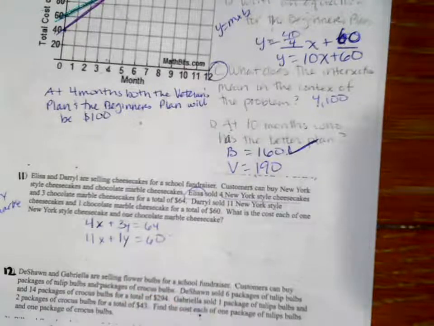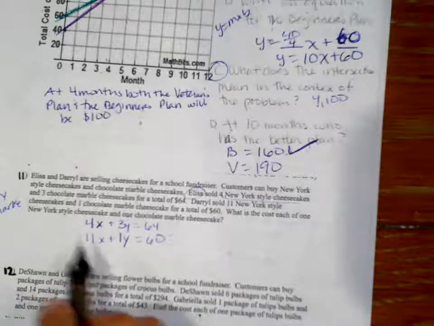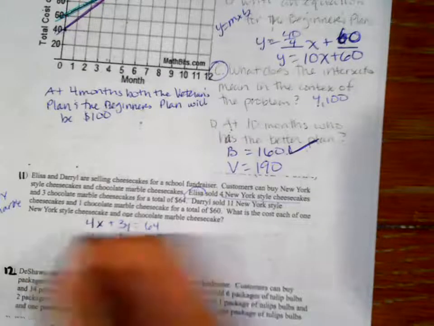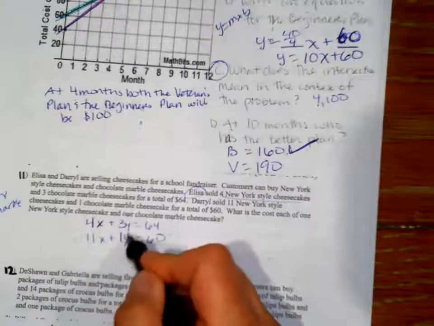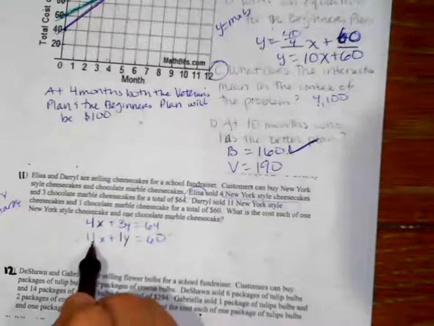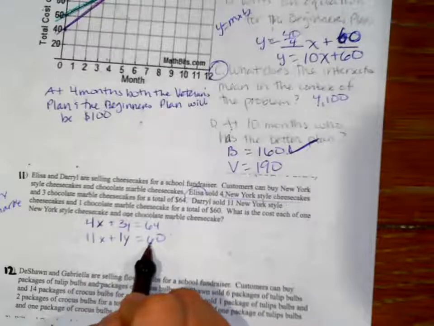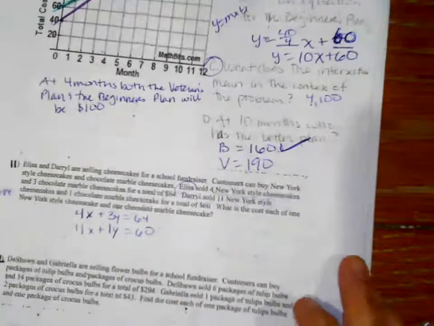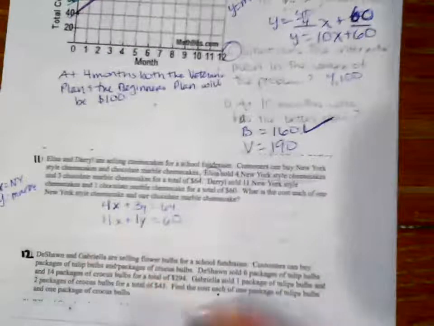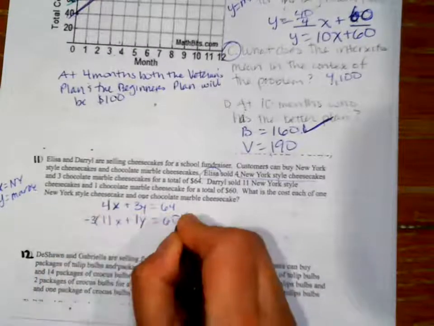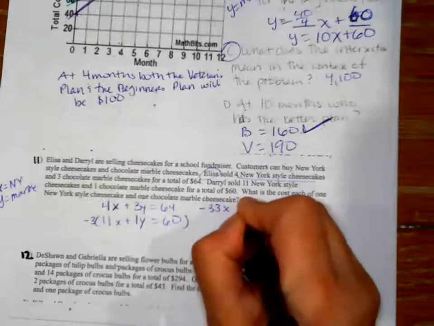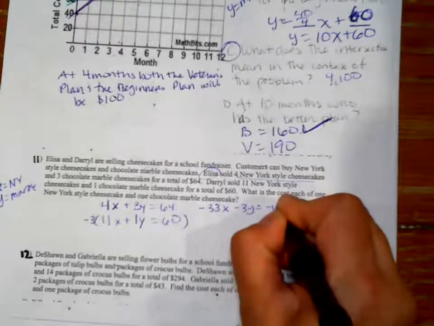All right. You can substitute, you can eliminate these numbers. I mean, you could multiply this bottom one by a -3. Maybe it'll work out. We can multiply this bottom one by a -3 and that'll go away. So we can do it that way. You can move this 11x over, and you can substitute that in for y. I feel like my class likes to eliminate more. So let's go ahead and eliminate. I'm going to multiply the bottom by a -3. Okay, that's going to give me -33x minus 3y equals -180.